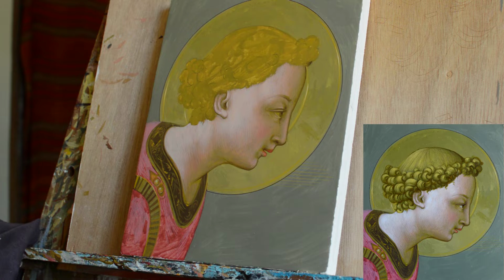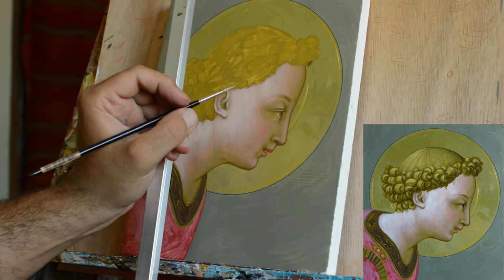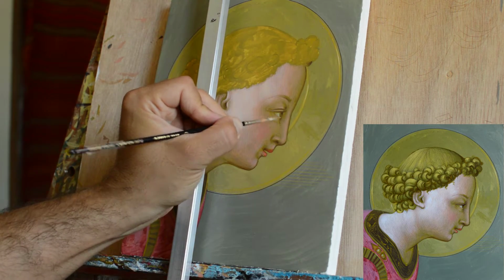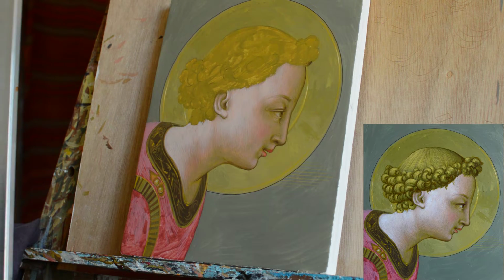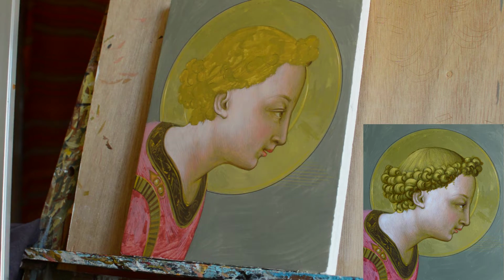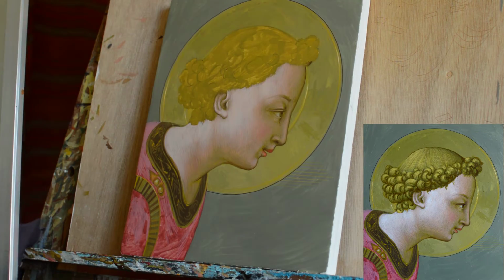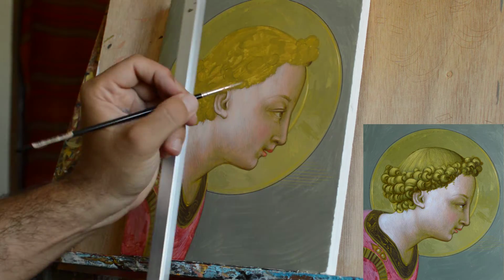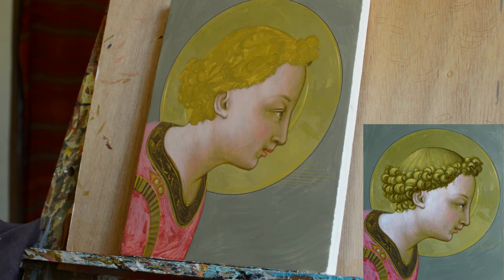And now I will light a little bit the eye with a color that is slightly more cold, like it has a little bit of blue inside, just a tiny little bit. The idea is the same, it's just the forms that are very different to the Byzantine tradition.